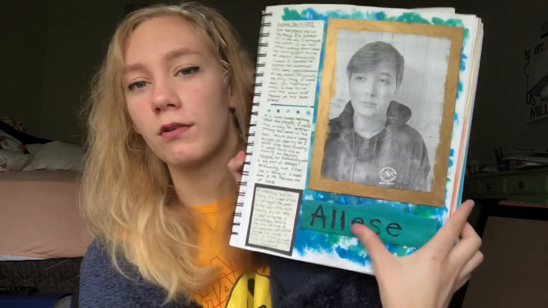Wow, amazing. I don't know if I showed you this page. I made a little nameplate too. I wrote stuff on the back of the sketch too. Yeah, you probably don't care, but if you do, pause the video. This is Abby's first page.